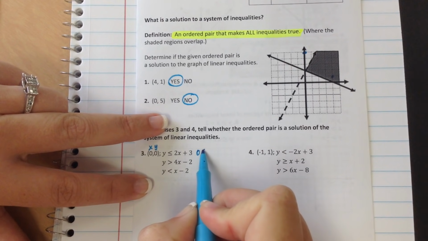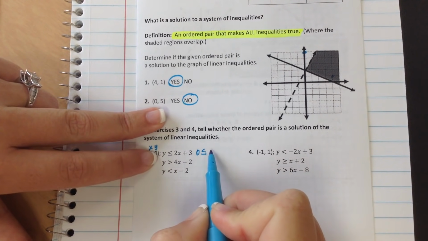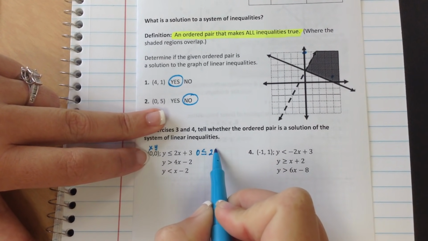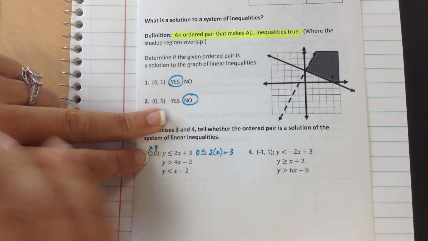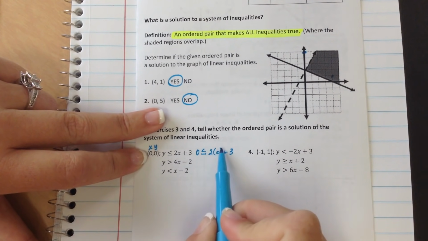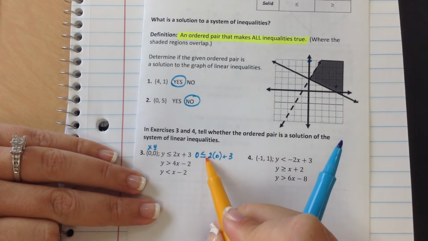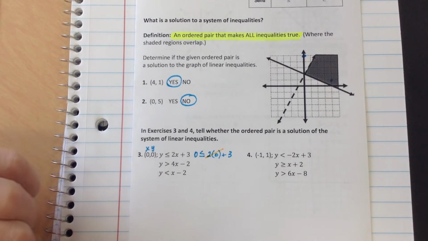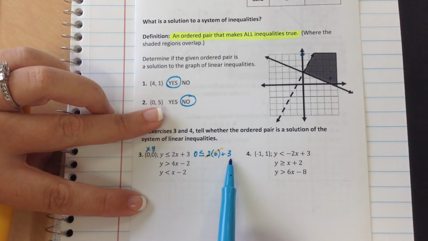So 0 is less than or equal to, and we're just going to plug in x here. X is also 0, so 2 times 0 plus 3. 2 times 0 is 0, so this part cancels out, and all we need to look at is, is this statement true? Is 0 less than or equal to 3?